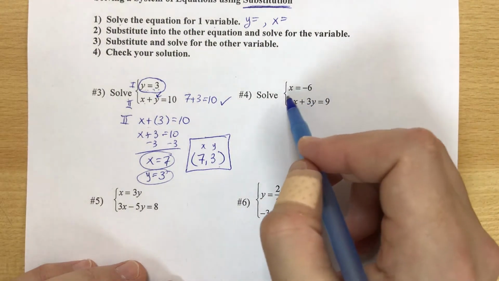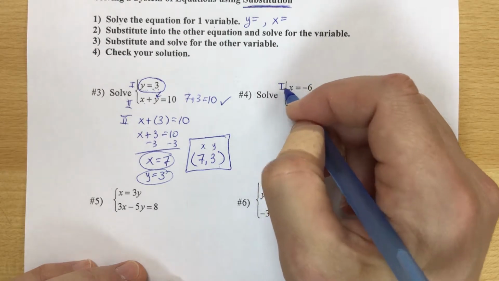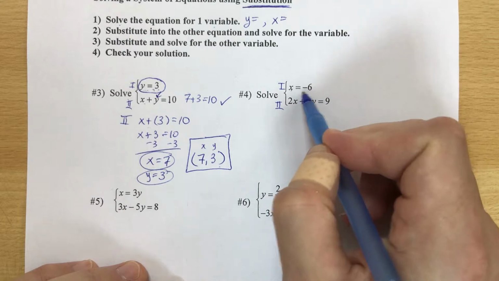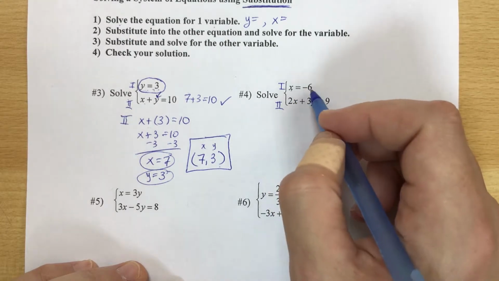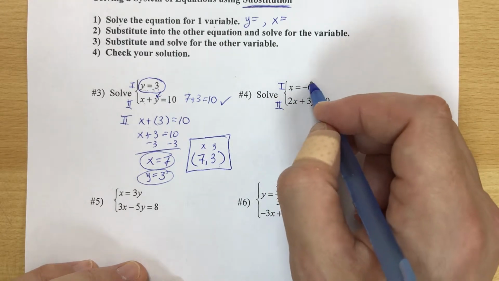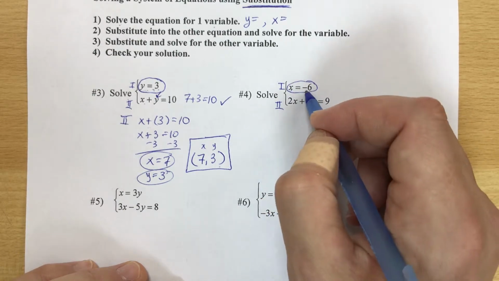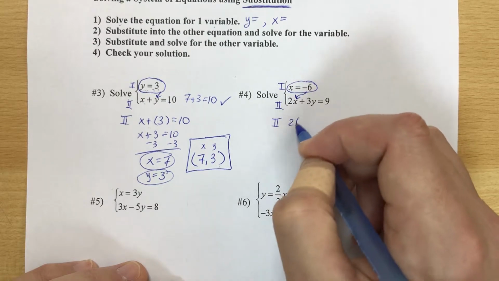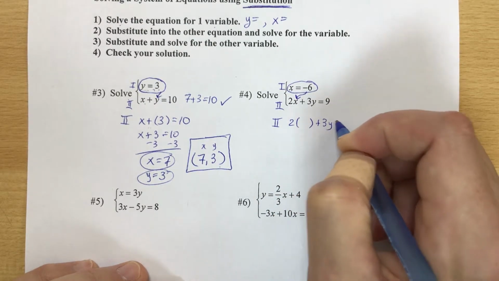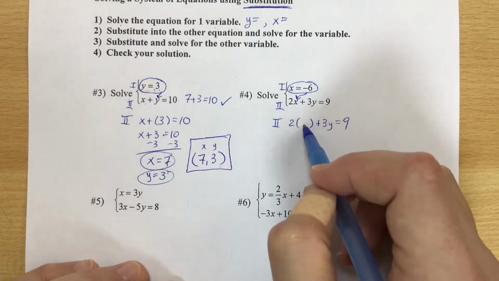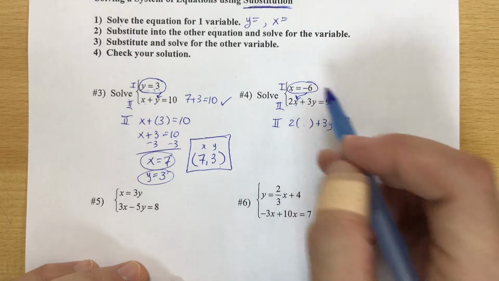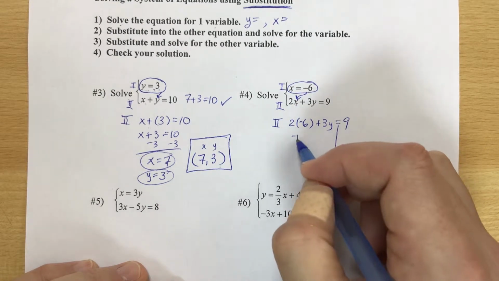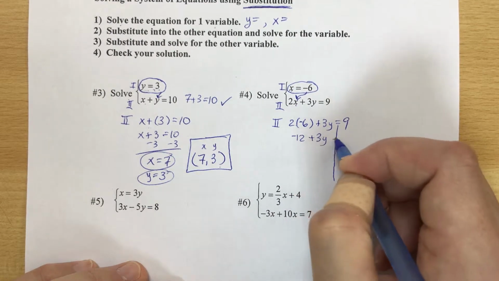Number 4. Okay, so again, equation 1, equation 2. Notice that equation 1 is already solved for x. We have x is equal to -6. So since we already know that, let's go ahead and substitute into the second equation. So 2 times x plus 3y equals 9. And instead of writing x, we replace it, we substitute with -6. And now we'll work it out.